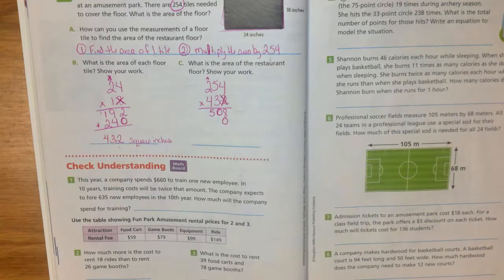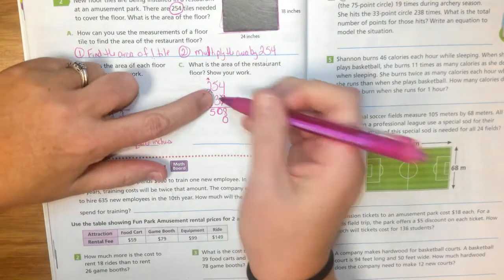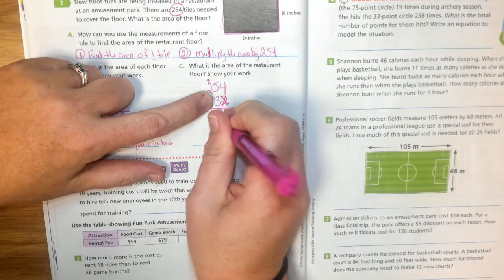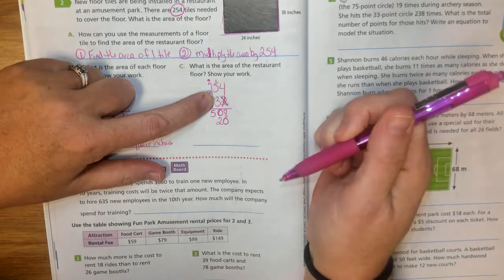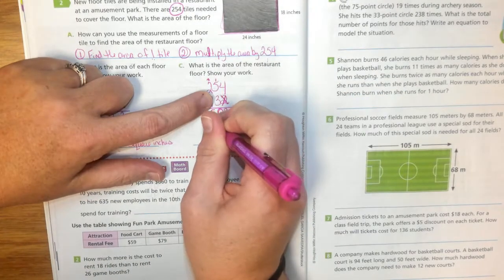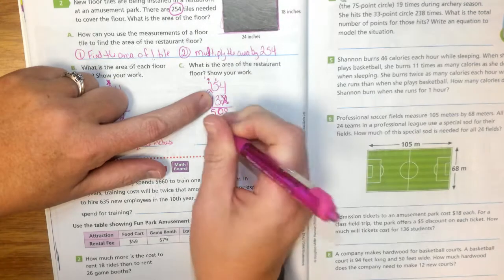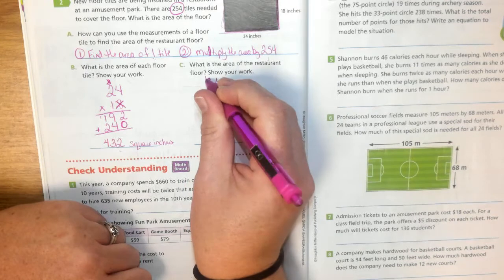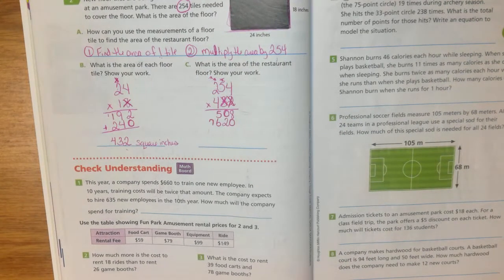So I'm going to put a 0 in my ones. So I'm just in my tens place now. 4 times 3 is 12. Regroup my 1. 5 times 3 is 15. Plus 1 is 16. Regroup my 1. 2 times 3 is 6. Plus 1 is 7. I am done with my tens place and the regrouping. So now I'm moving to the hundreds place.